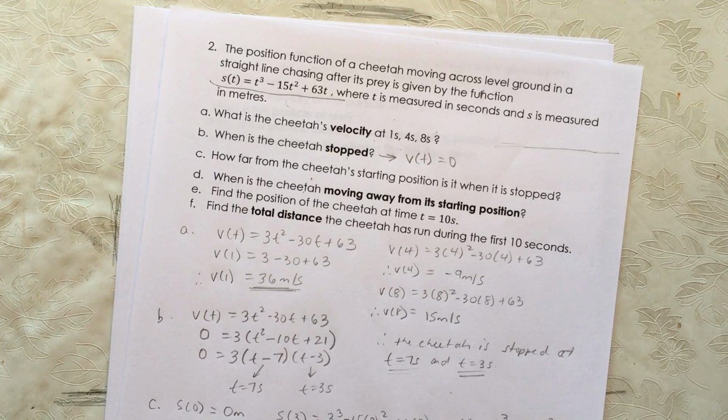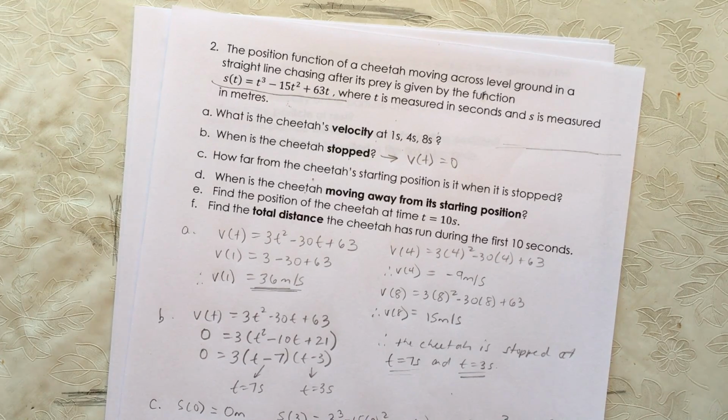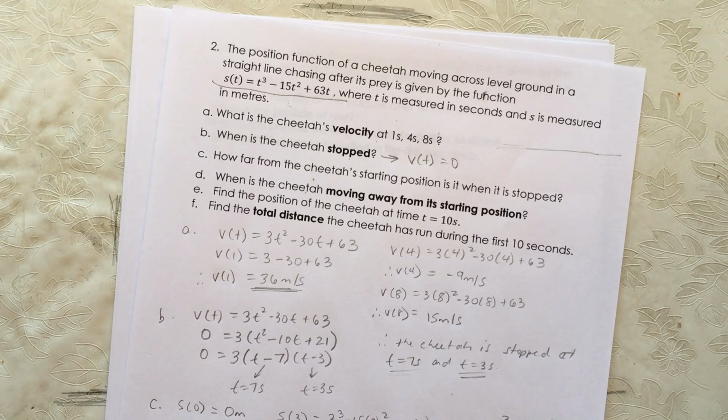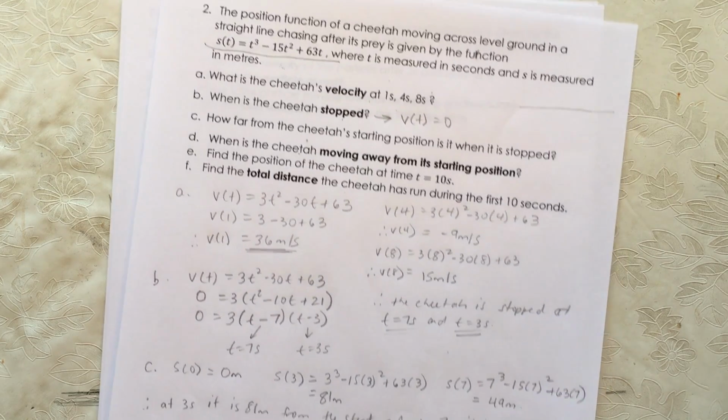And we're using absolute values because we're going to keep adding these distances. We always want them to be positive. Plus the absolute value of S at 10 minus S at 7. And then we have numbers we can fill in here. So S at 3 we found out earlier.